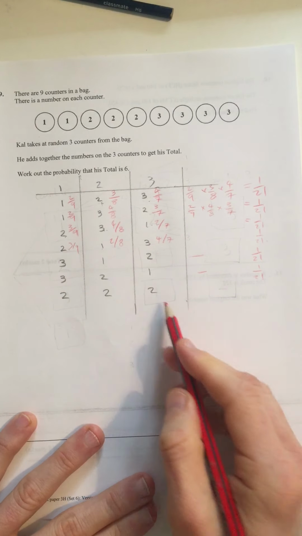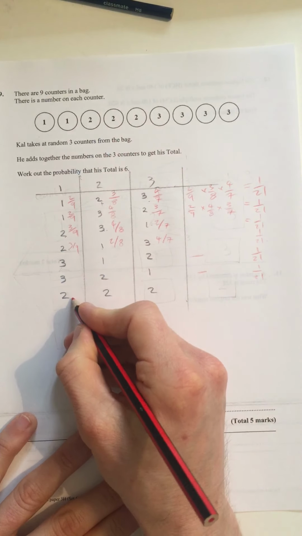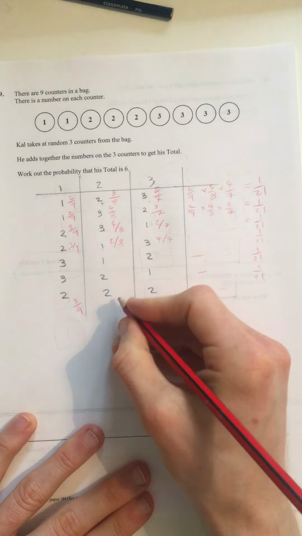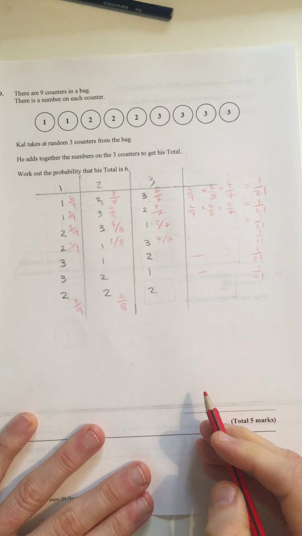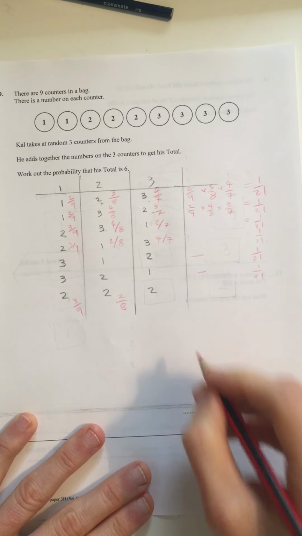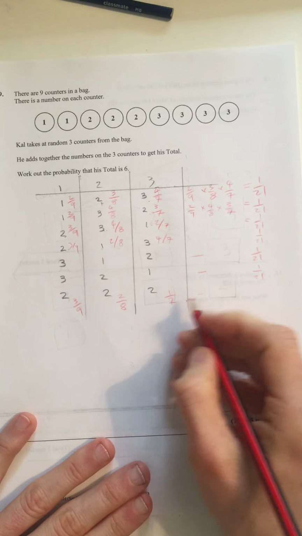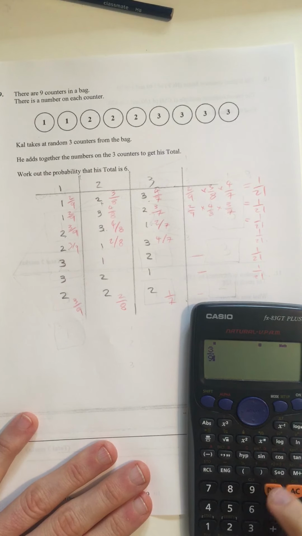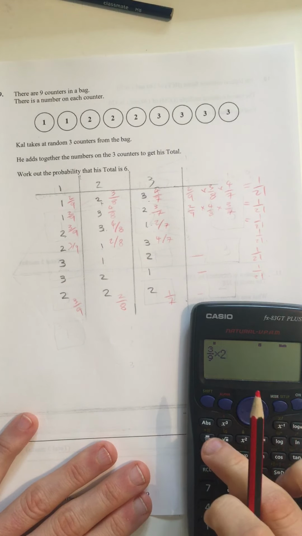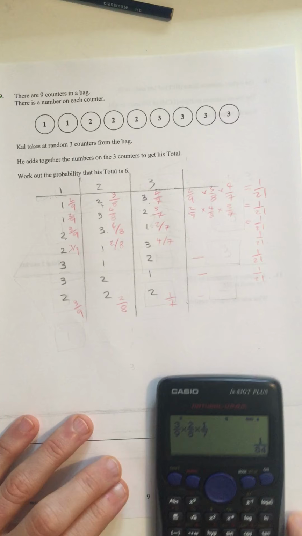The 2, 2, 2 will be slightly different. The probability of the first one being 2 is 3 out of 9. The probability of the second one being 2 will be 2 out of 8, because we've already taken one of the 2s out. And the probability of the third one being 2 will be 1 out of 7. So when you multiply those together, 3 times 2 times 1, over 9 times 8 times 7, you can see why this is slightly different to the other ones. So 3 over 9 times 2 out of 8 times 1 out of 7, and we get 1 out of 84.